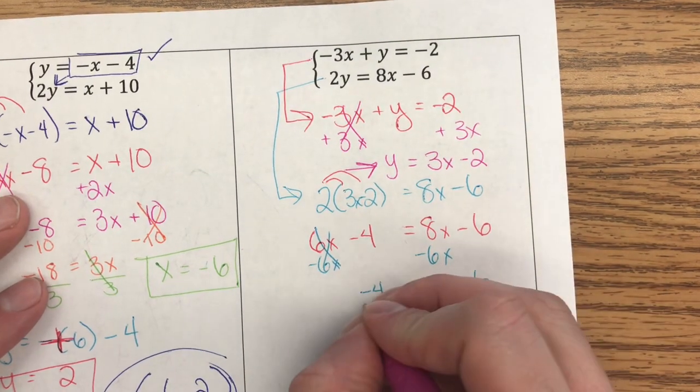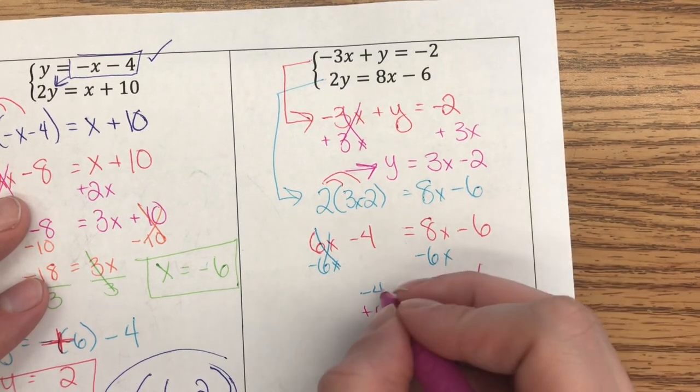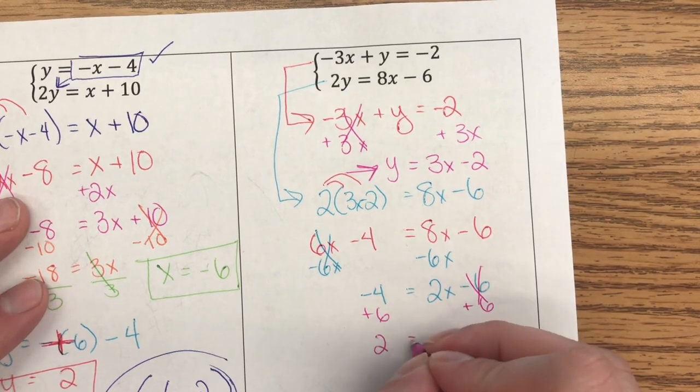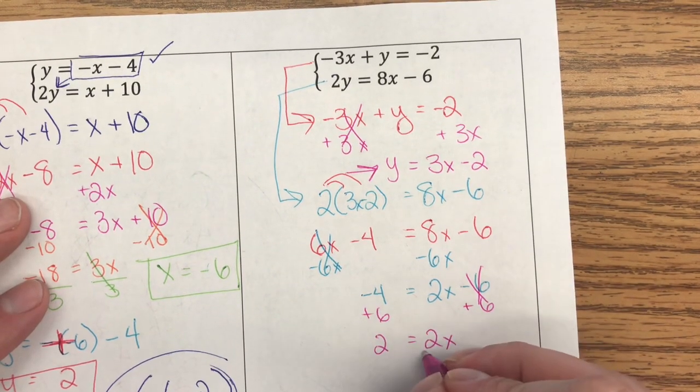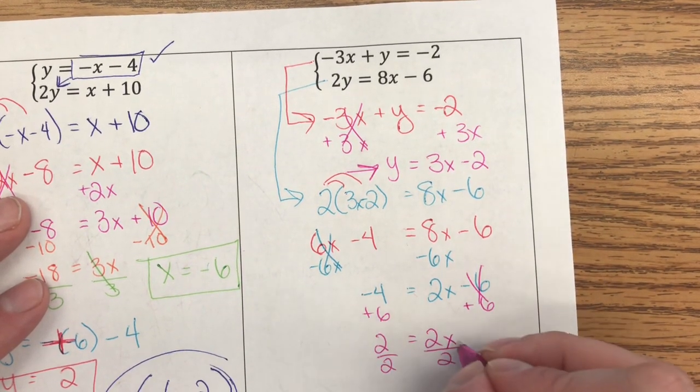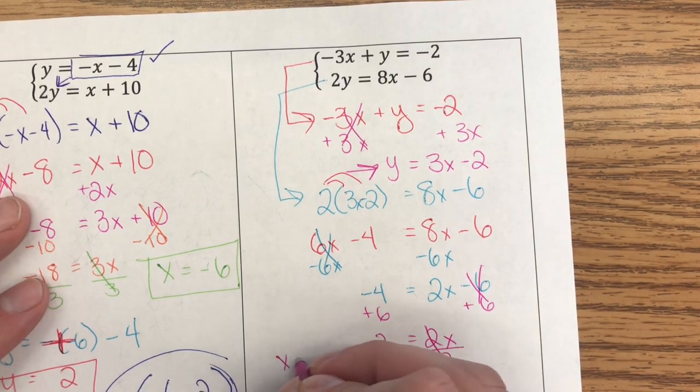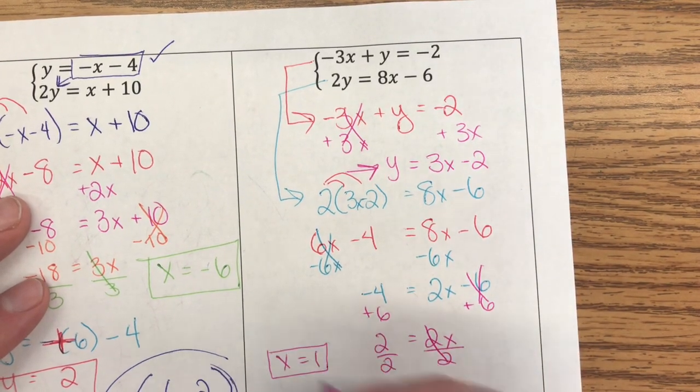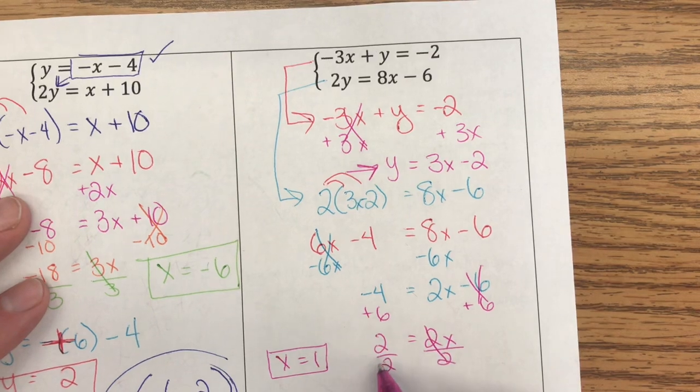Add 6 to both sides. Negative 4 plus 6 is 2 equals 2x. Divide everything by 2. X equals 1. I'm going to write that over here because I'm running out of room. X equals 1.